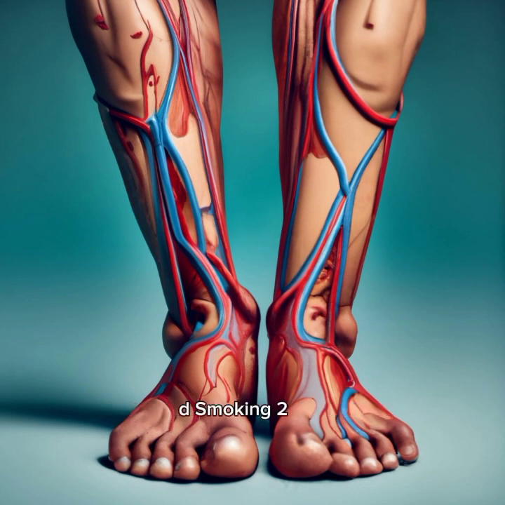D. Smoking. Tobacco use exacerbates vascular issues, impairing blood flow and hindering the healing of ulcers. 5. Management of leg ulcers. A. Wound care. Proper wound care is essential for managing leg ulcers. This includes cleaning the wound, removing necrotic tissue, and applying dressings to promote healing.